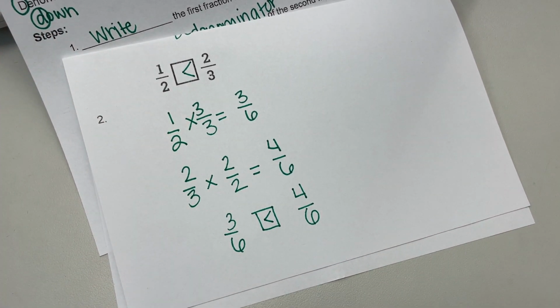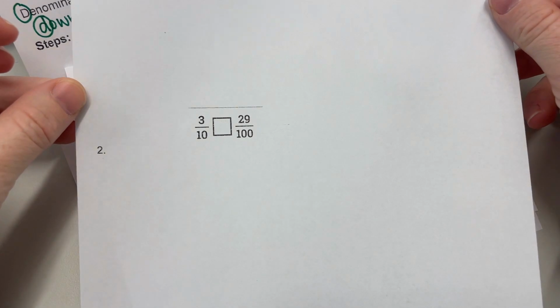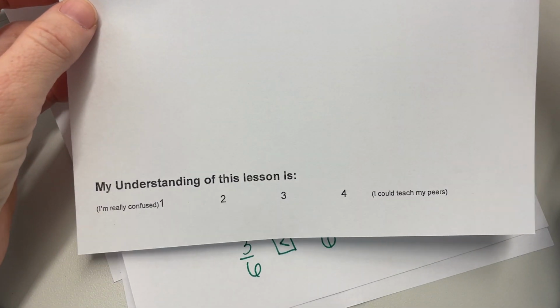Okay, you have 2 homework problems, and then rate your understanding.